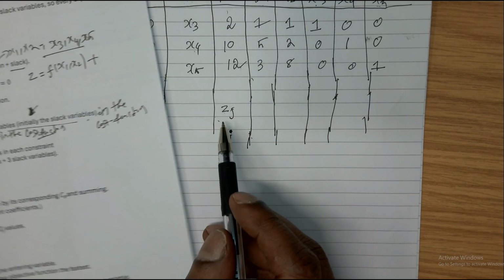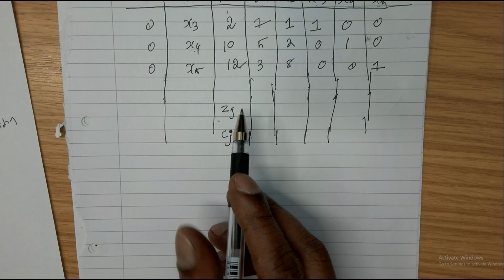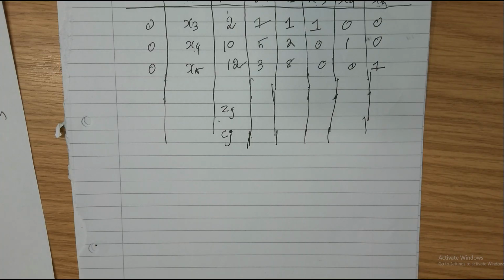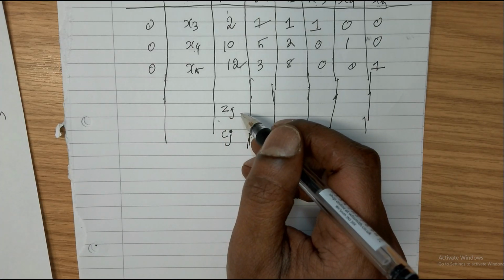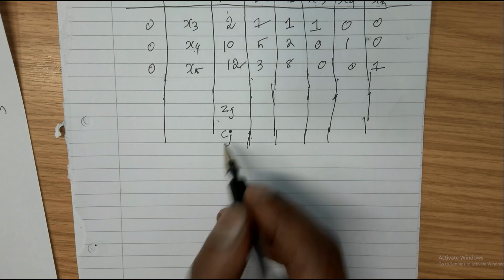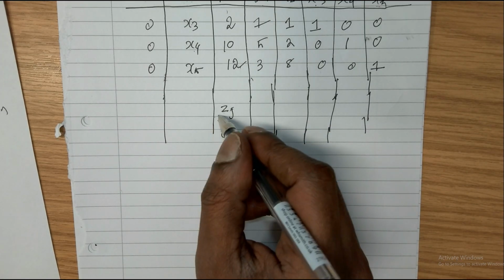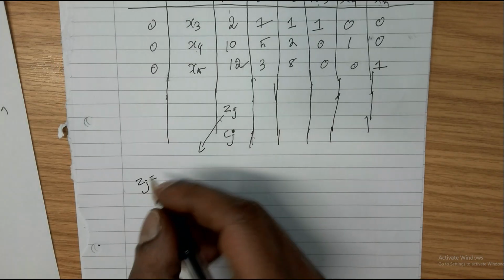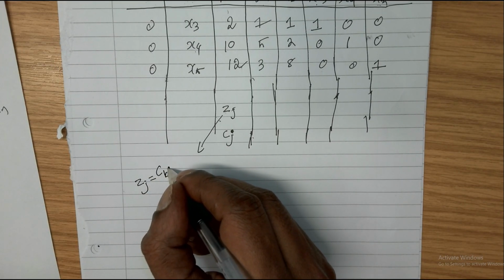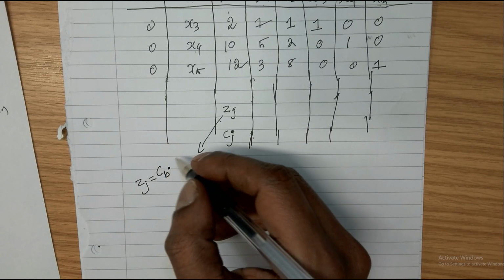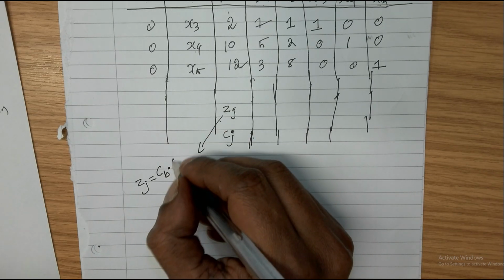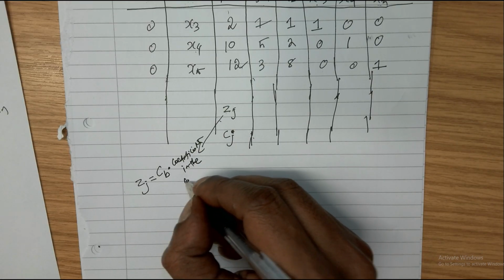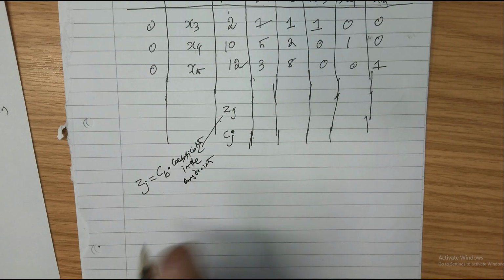So what is zj? zj is something that we have to calculate. It's a dot product of two vectors, so it's nothing but CB multiplied by the coefficients in the constraints. This is very tricky, remember this.